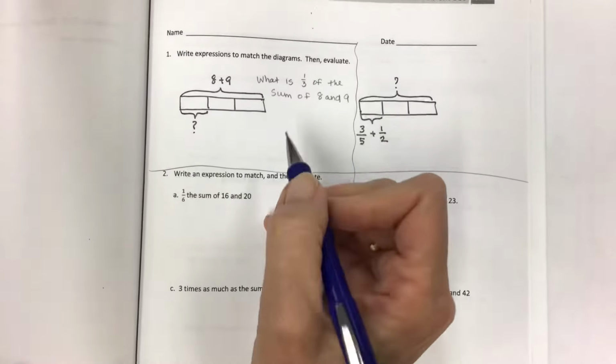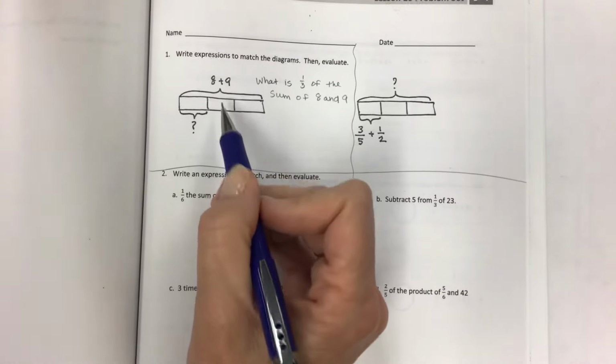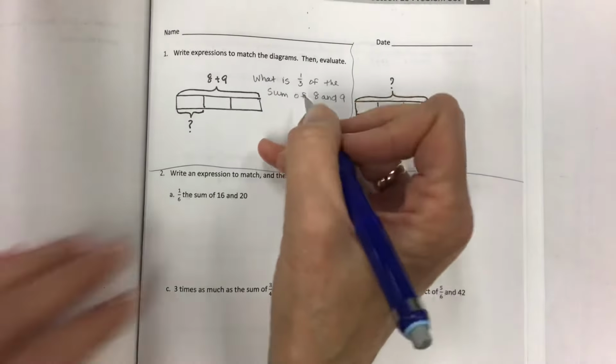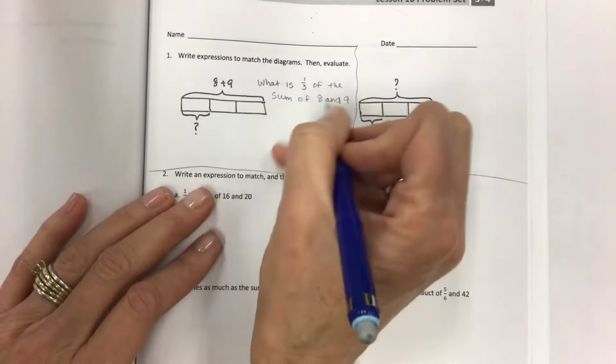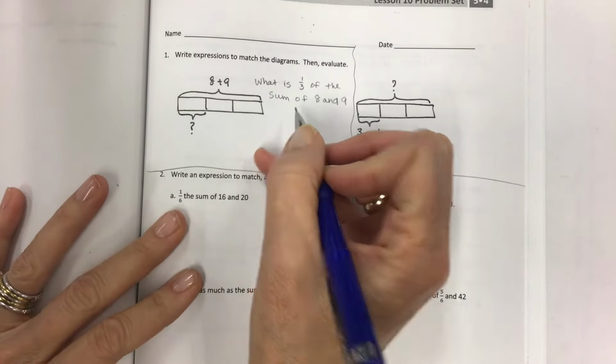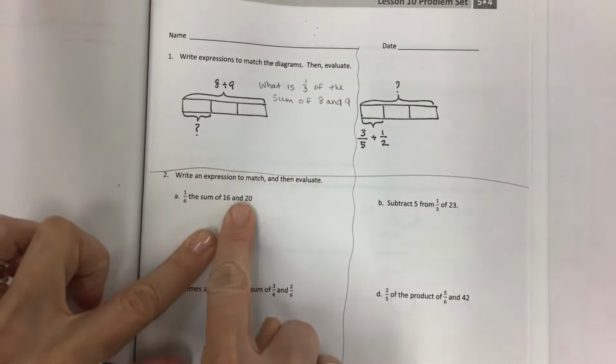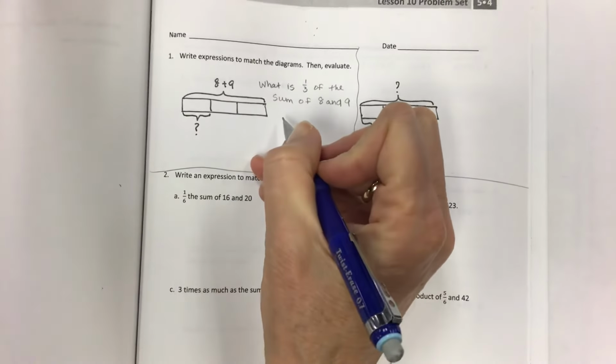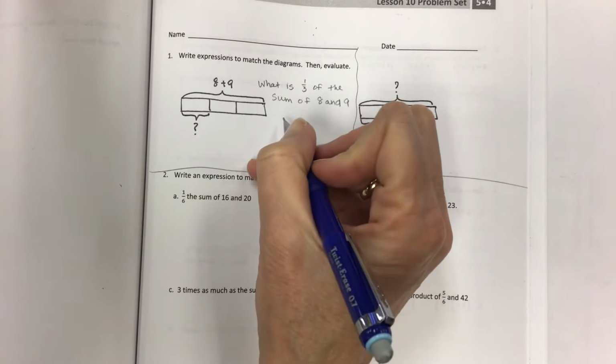I would need to take my word form. You don't have to do it today, you do it on another activity. You have to understand the word form so that you can create it and then show it in the model and then solve it.